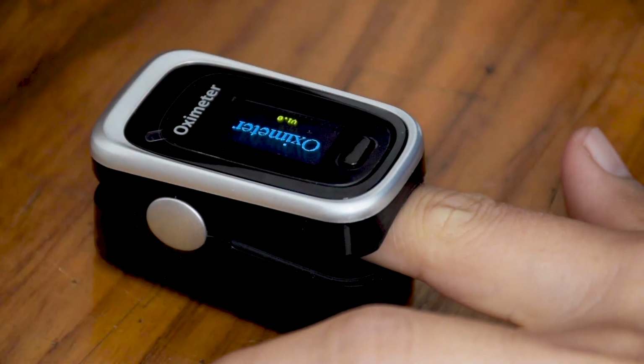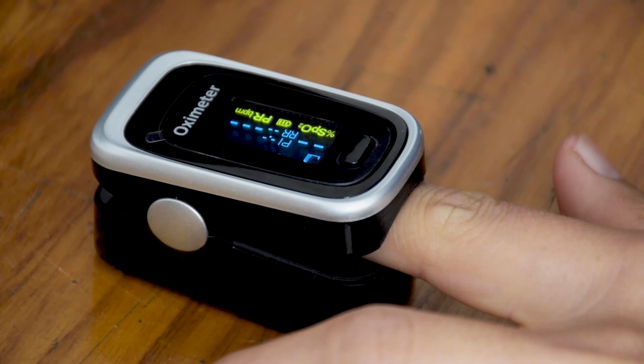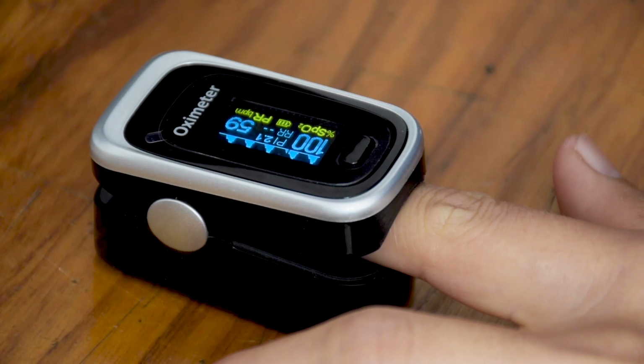The pulse oximeter provides valuable information about the oxygen carrying capacity of a person's blood and their heart rate, making it a crucial tool in monitoring respiratory and cardiovascular health.